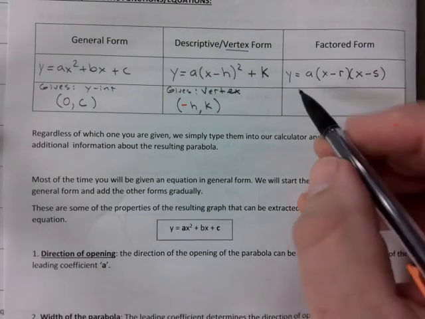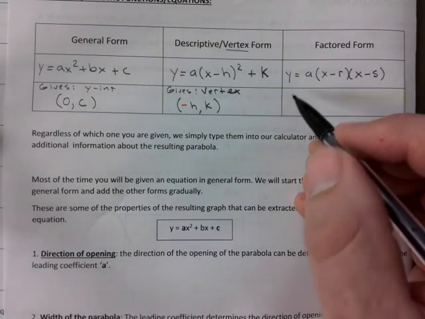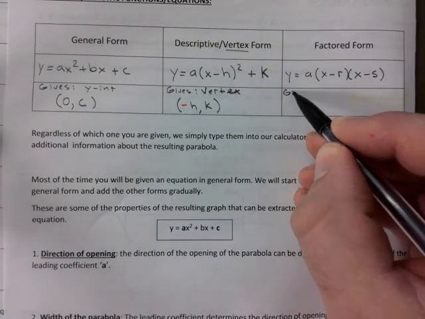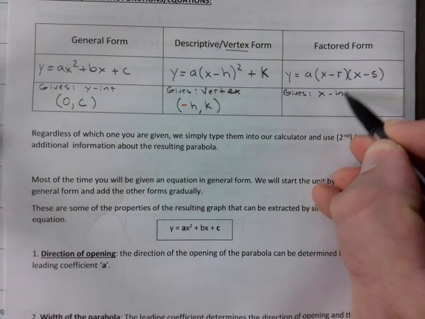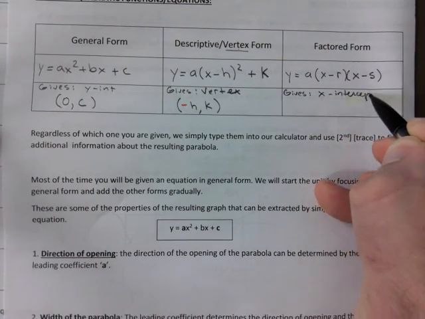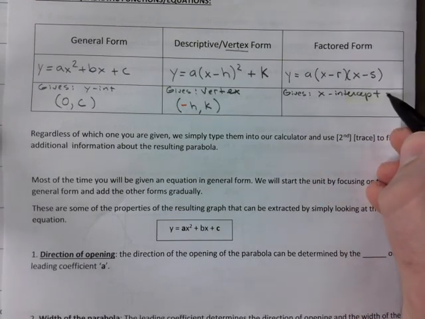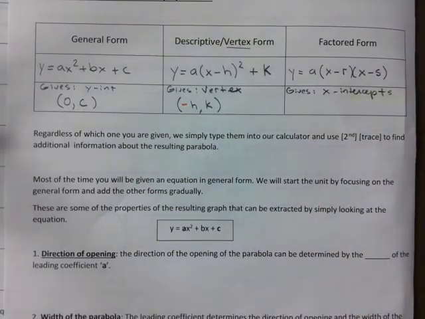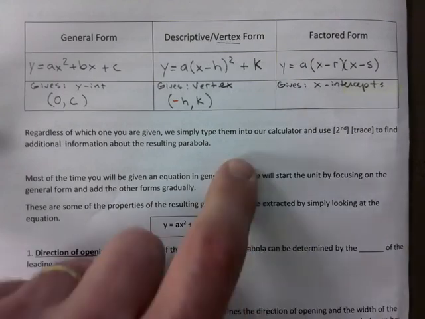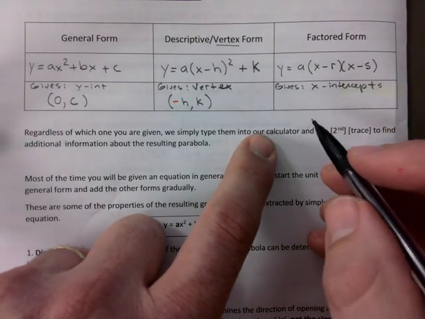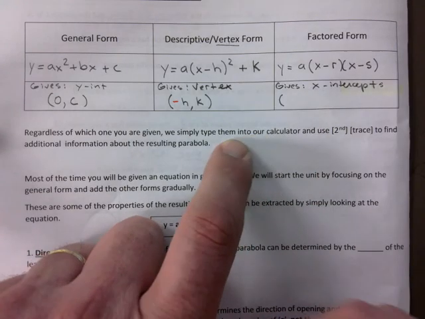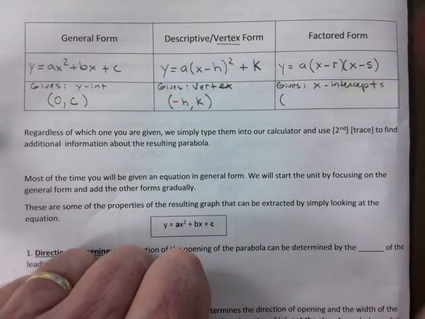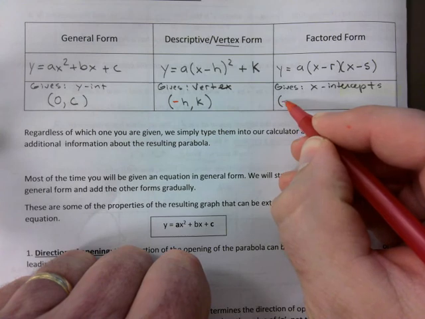And then this one, factored form, gives x-intercepts. And they are as follows. The first one would be the same thing, you need to change the sign.